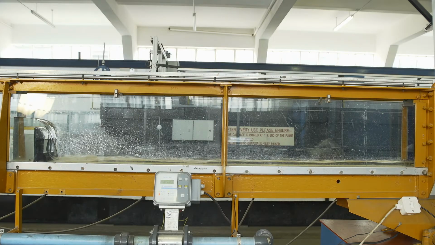I'd like you to make your observations and report on your observations in your laboratory report. And this relates to your downstream conditions. Ensure that you take careful observation of those downstream conditions and how they impact on the flow over the rectangular sharp-crested weir. Observe the flow as it is and report on your findings in terms of your observations.